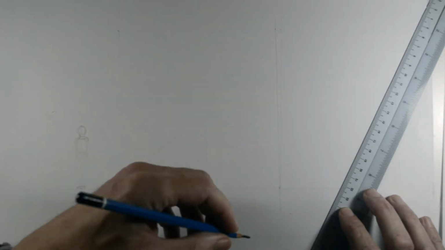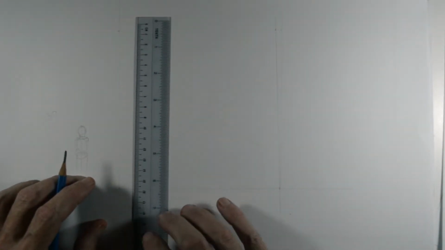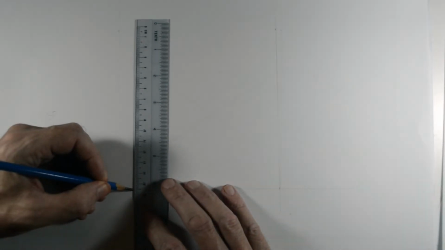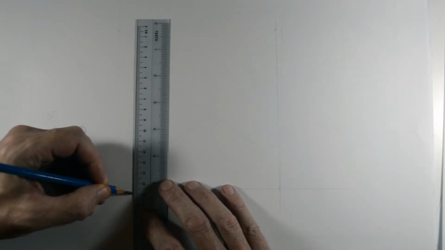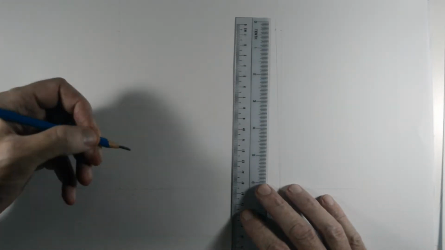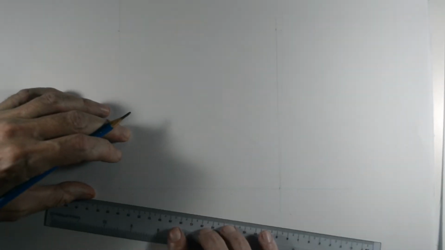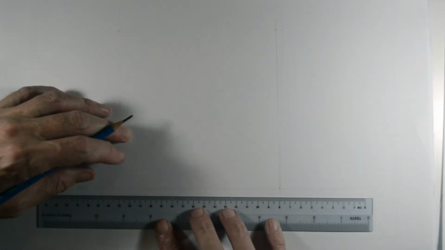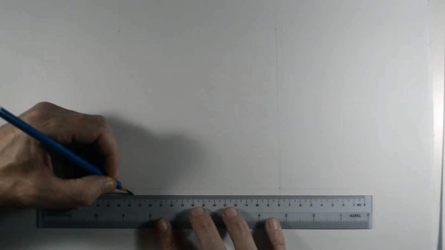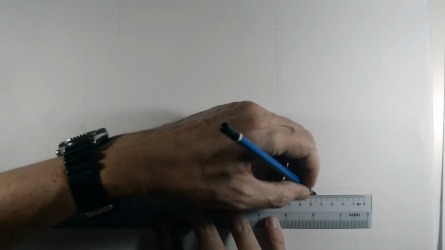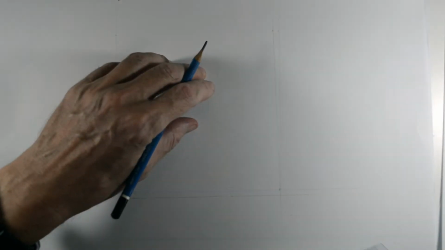Now, the building is going to have some sort of thickness, so I'm going to make the wall thickness 5mm. So I'm going to mark off on the bottom there, on the outside I'm putting the wall figures. I'm going to draw a line going that way.